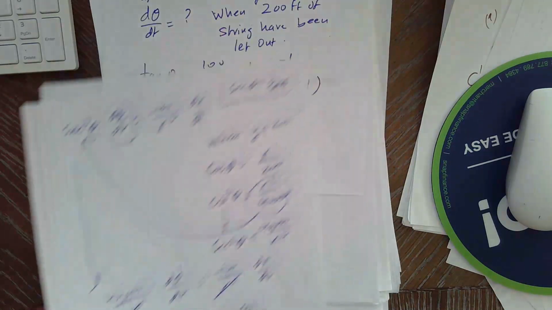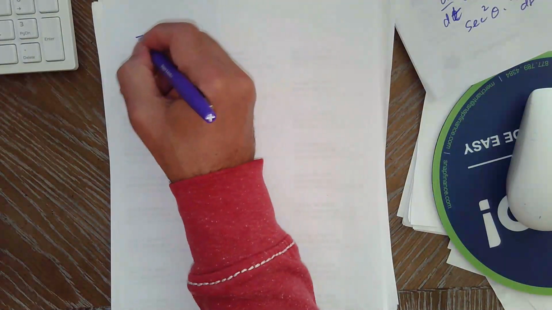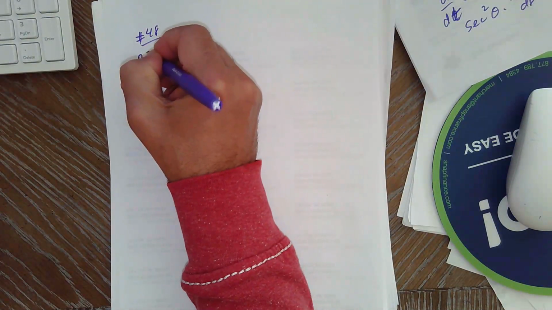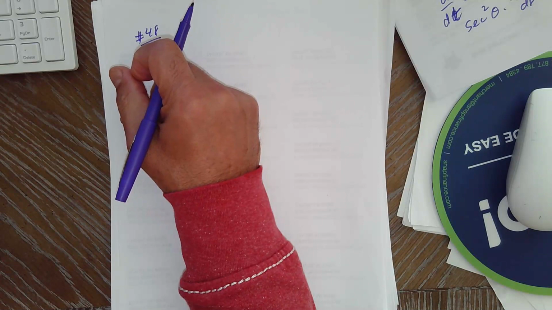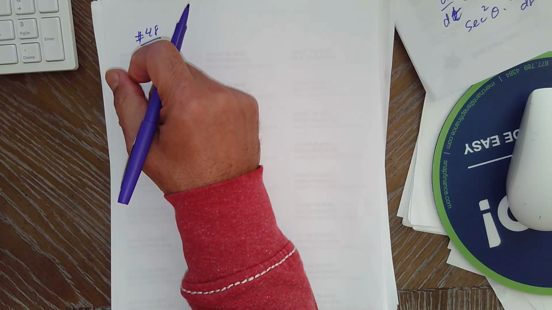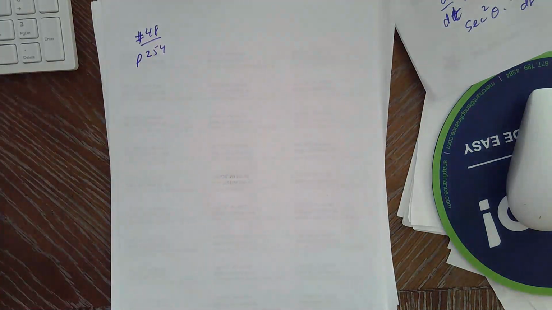So that's 32. The last one that I want to do is 48 from page 254. A ferry wheel with a radius of 10 meters is rotating at a rate of 1 revolution every 2 minutes. How fast is a rider rising when his seat is 16 meters above ground level?